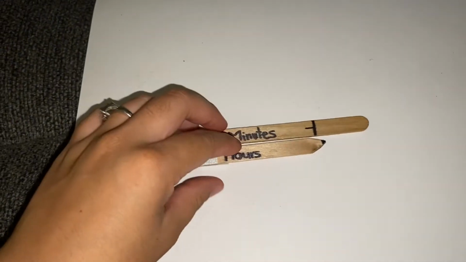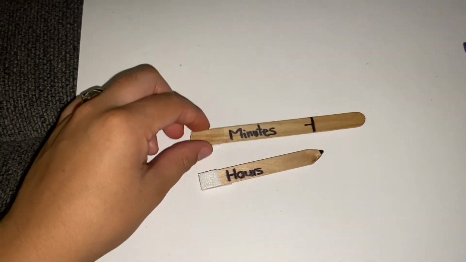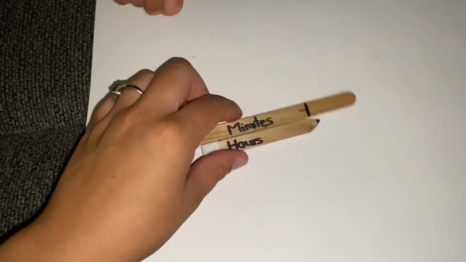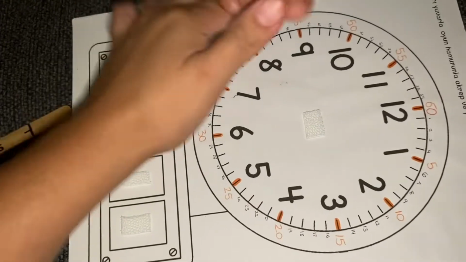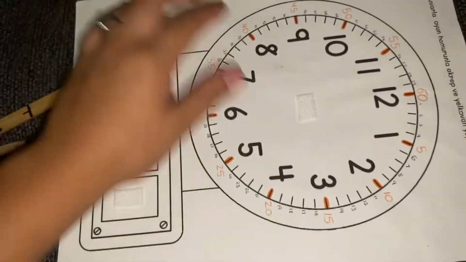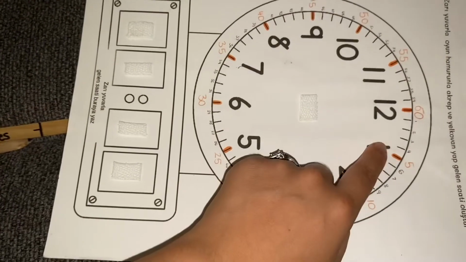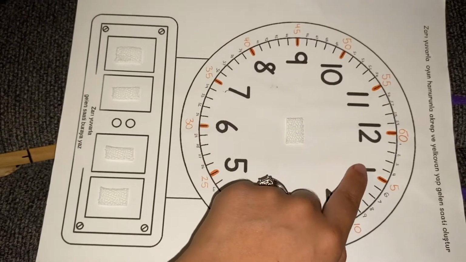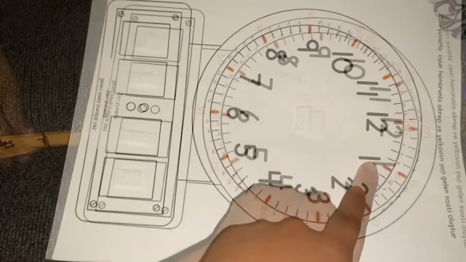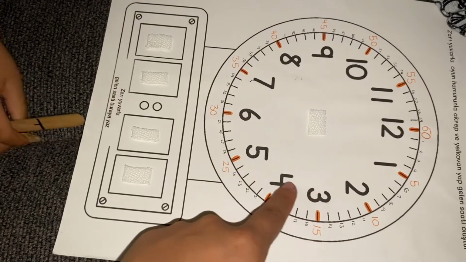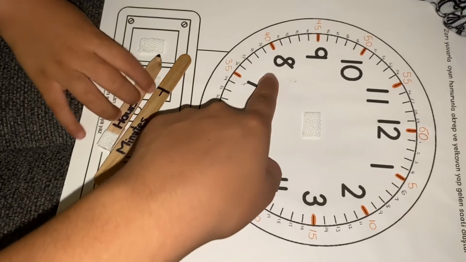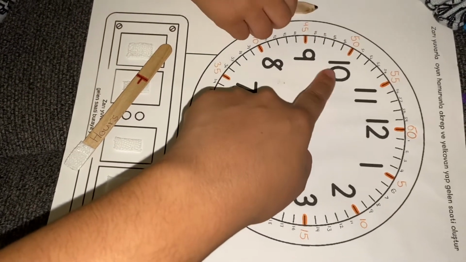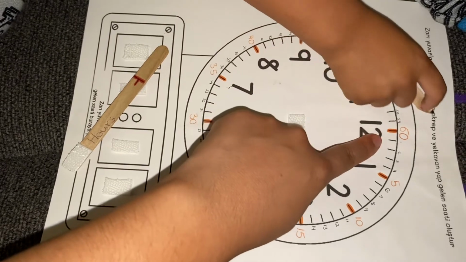Alrighty, kids. Whenever you see a clock at home, now you can tell what hour it is. Just remember to always practice your numbers. Let's count the numbers on the clock one more time. 1, 2, 3, 4, 5, 6, 7, 8, 9, 10, 11, 12.